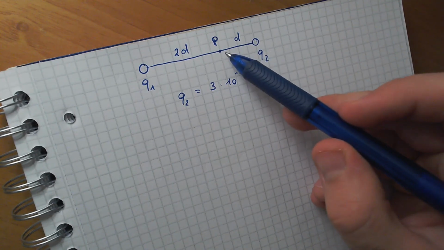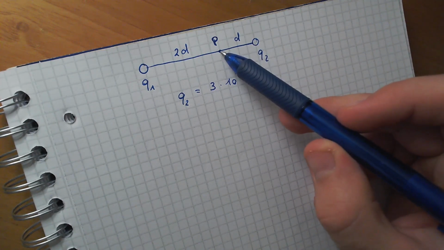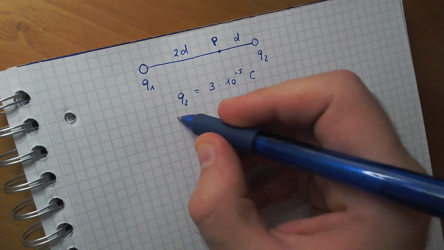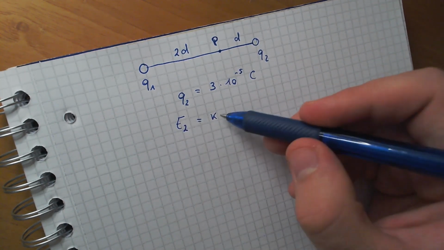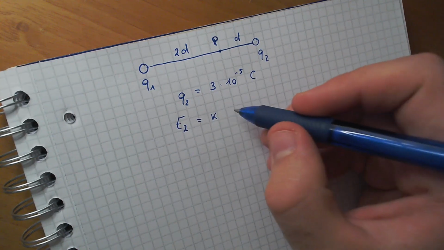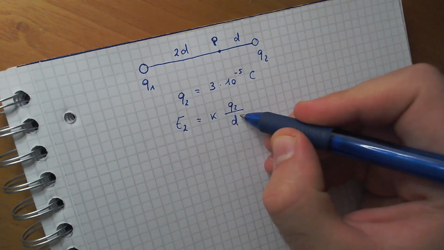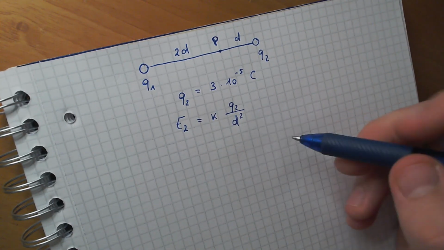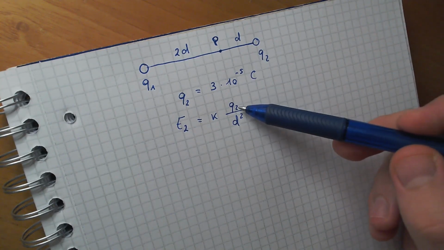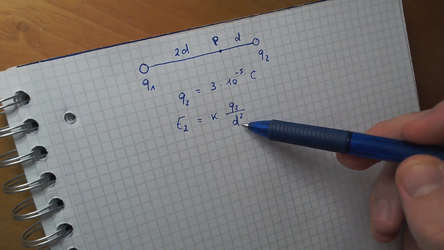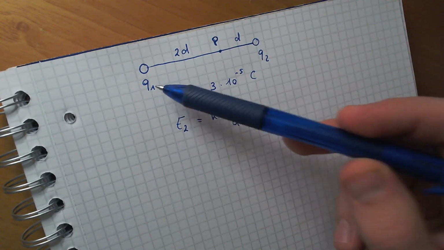So the charge Q2 generates an electric field which we can call E2, which is given by the constant K times the charge over the distance, so D squared. So we already know Q2, we know that the distance is D, but we don't know the charge here.